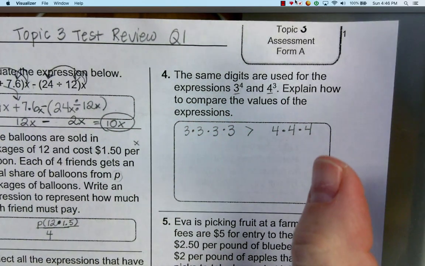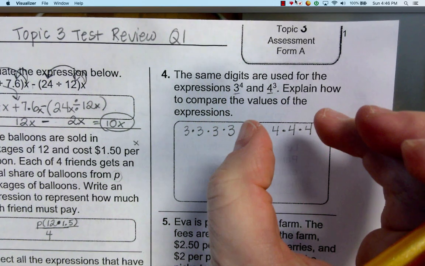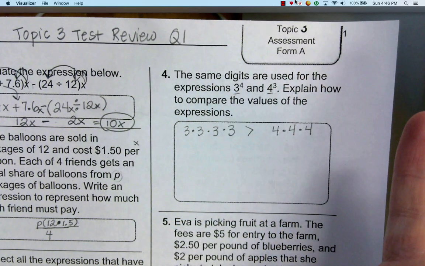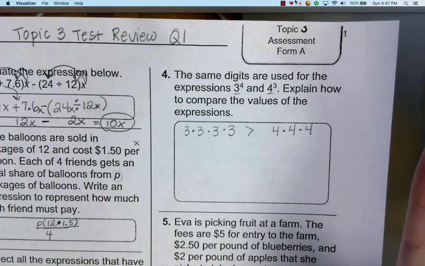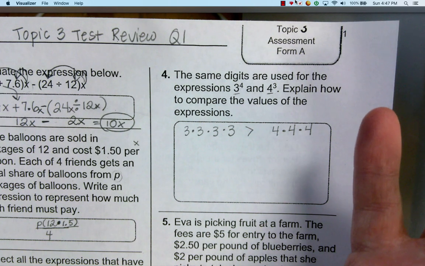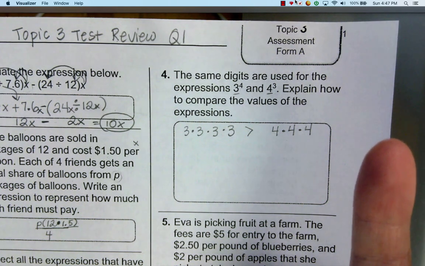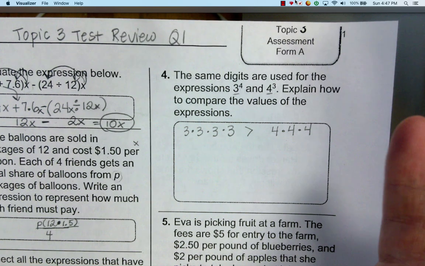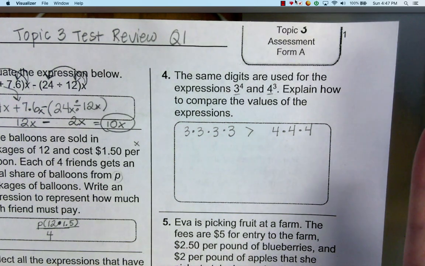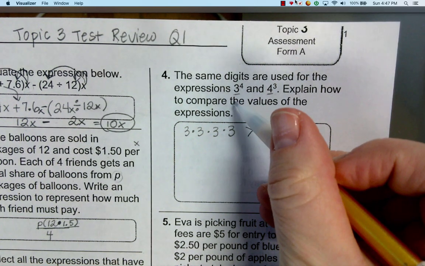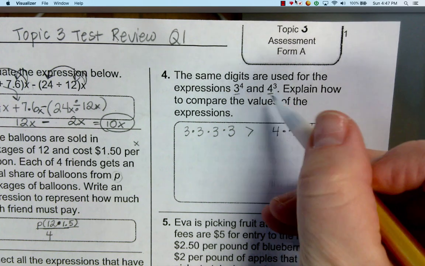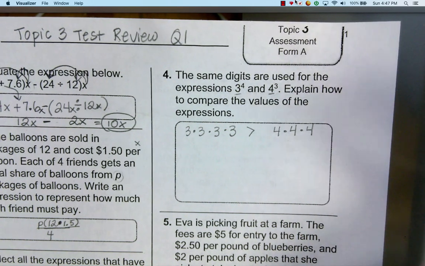Now again, because they're right here next to each other, the base is not a 1, because we know that 1 to the power of anything is 1, and anything to the power of 1 is itself, right? So we're looking at two numbers, not 1 and not 0, that are close to each other.